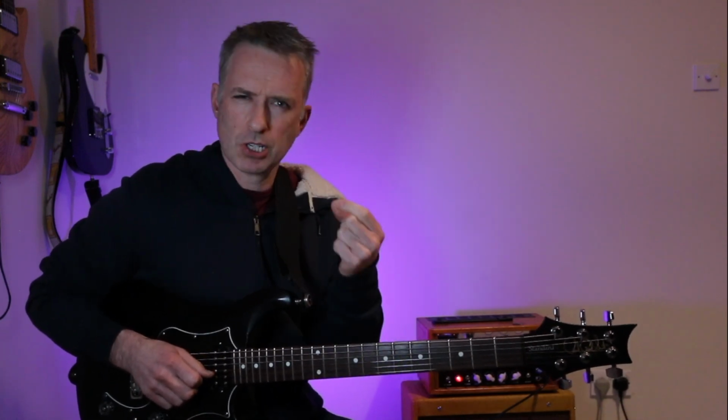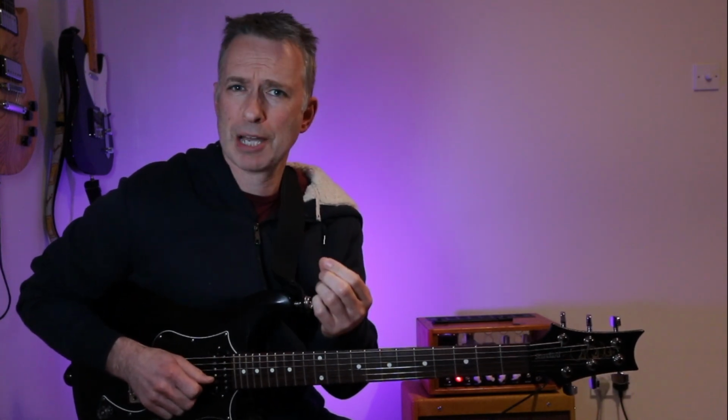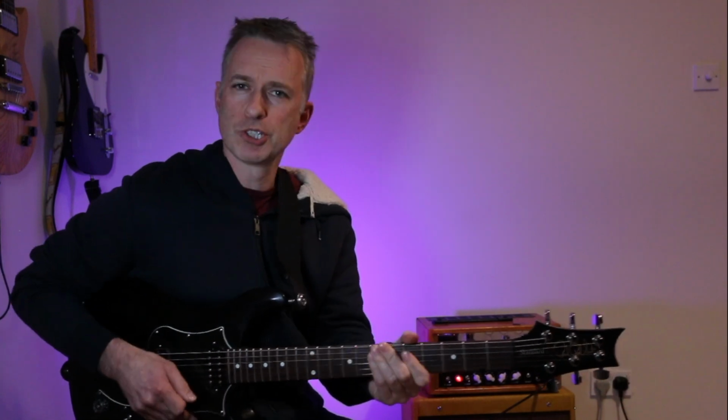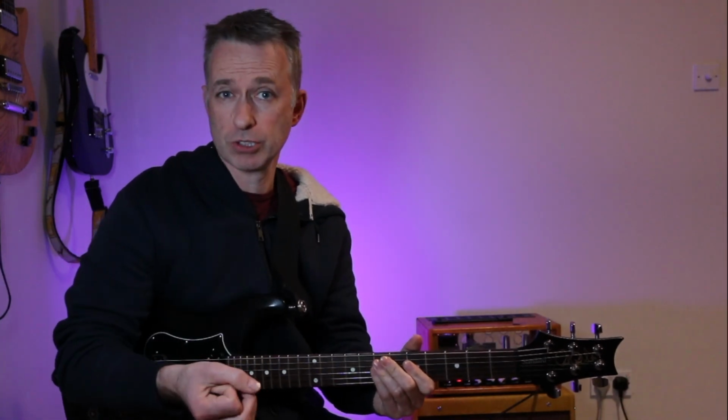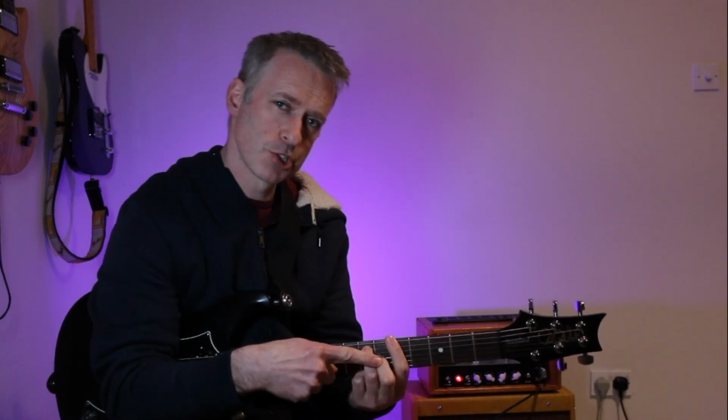Now, the root notes are kind of an easy approach, but the problem is if you always land on the root note, you get a very predictable sound. So here's a little trick. What you can do is you can play the third, the major third of the chord, and that's a great little trick. So here's my A chord, here's my A7, that's my major third there.